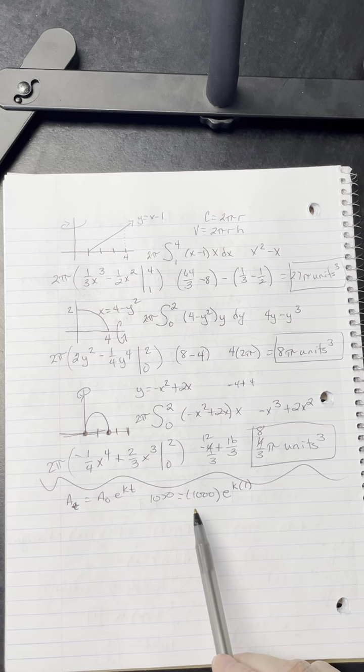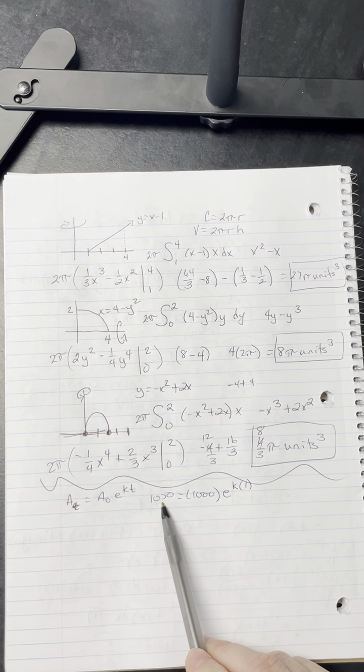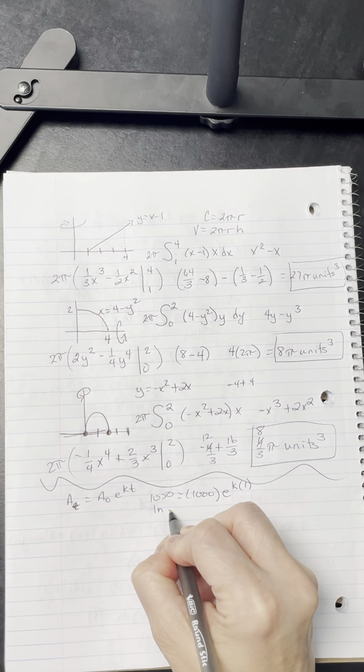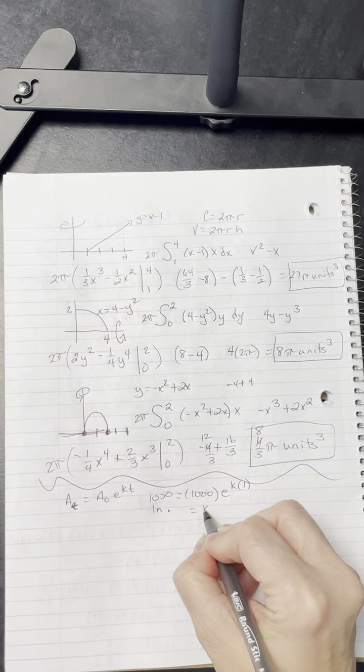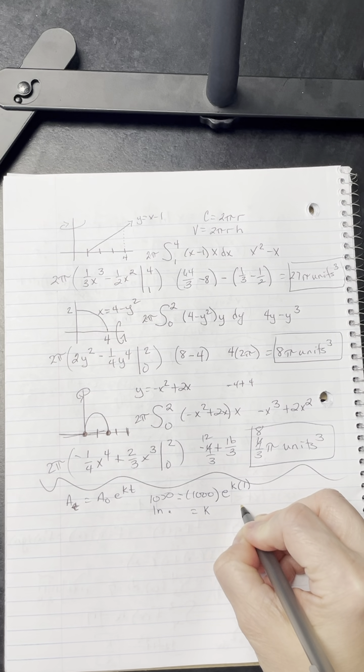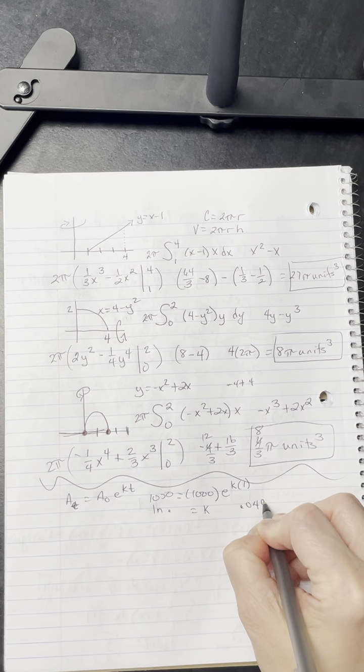So if you remember from last year, you're going to do 1,050 divided by 1,000, and that gives you some sort of decimal. To remove the e, you natural log that decimal, and then that leaves you with your 1k, so just k. So whatever the decimal is from natural logging that, and I'm looking here, it is 0.049.